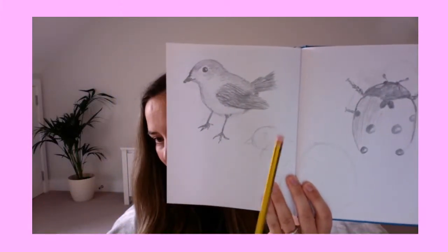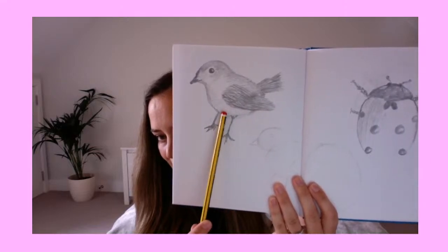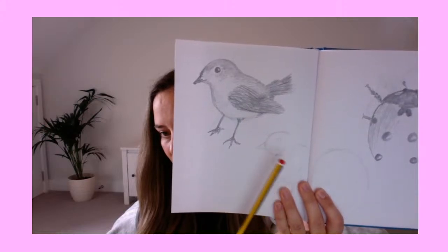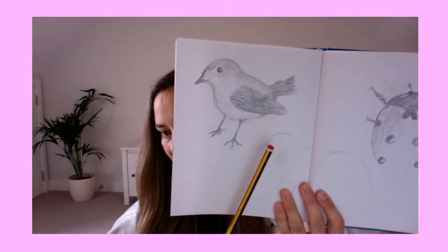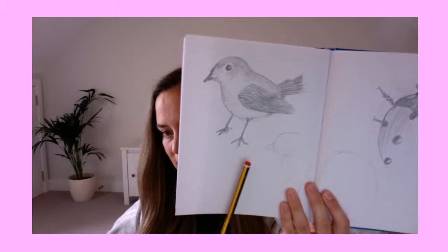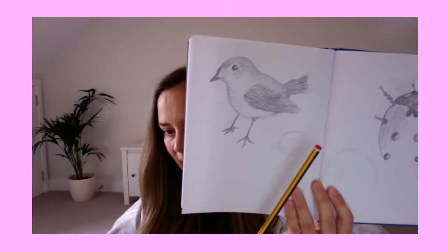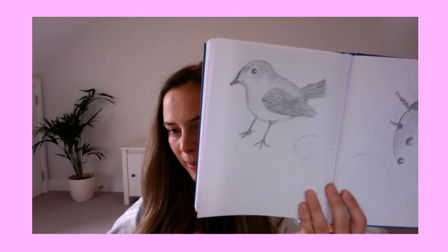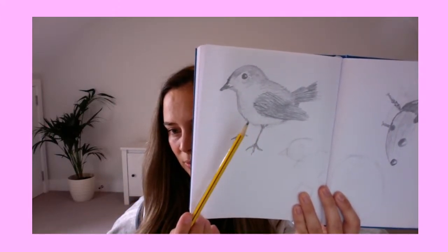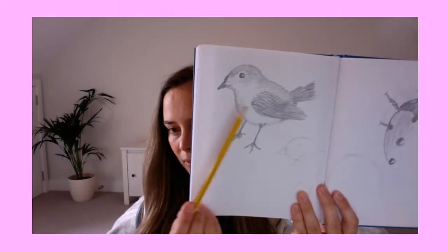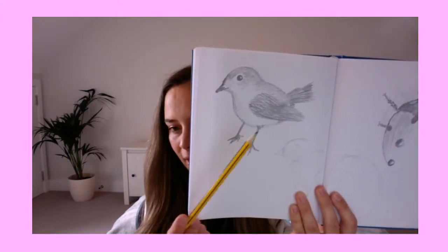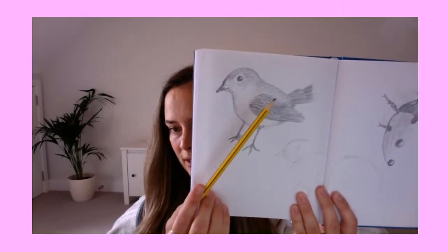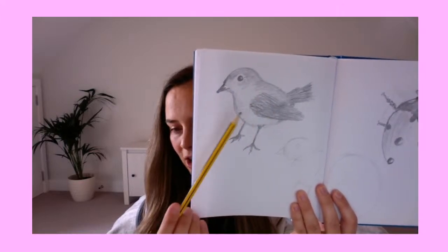So this one here was meant to be the robin, and I started just practicing doing those oval shapes and the triangle shapes and connecting them together on my page. And then I added in more detail and did some sketching with my pencil. So as you can see with the darker bits, I shaded in a bit harder with my pencil and lighter in the areas that don't need as dark a shading.